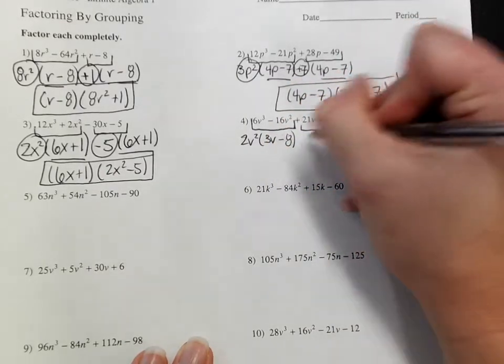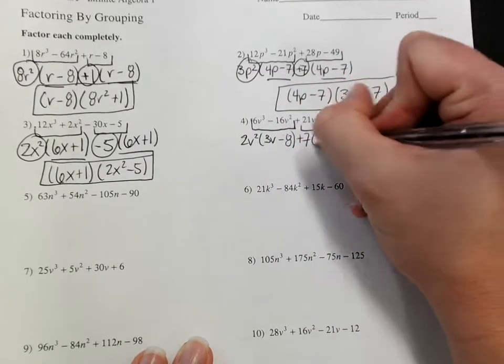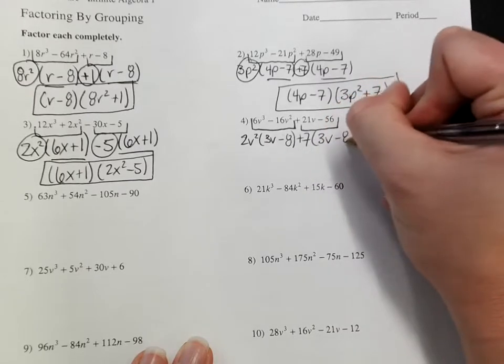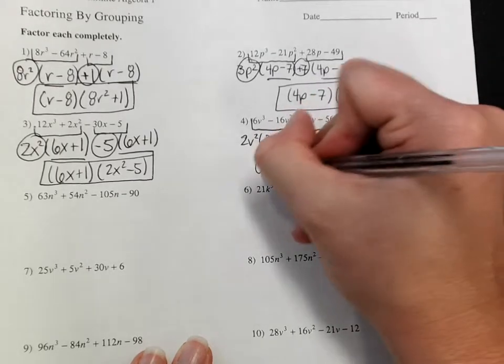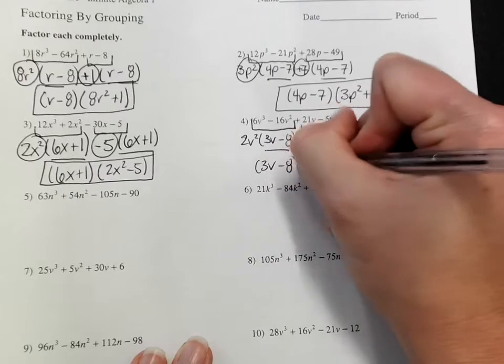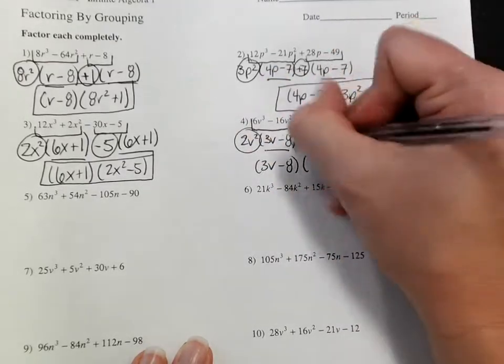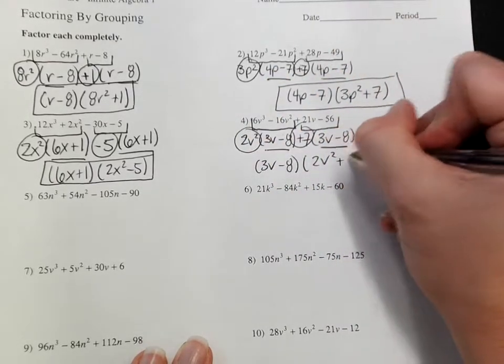Common factor at the back looks like a 7, a positive 7. 3v minus 8. That's good news. These should match. That's one of your common factors. These go together to become your other one.